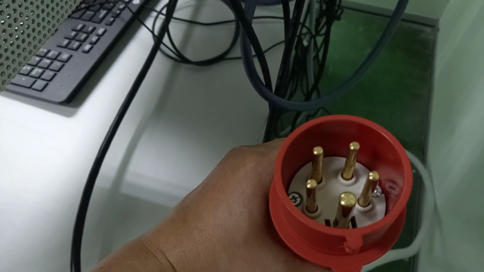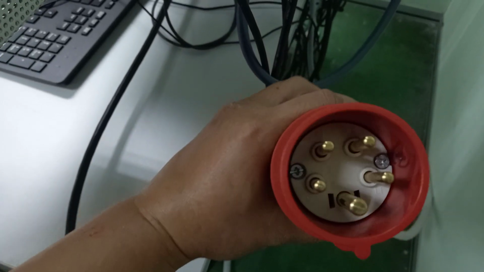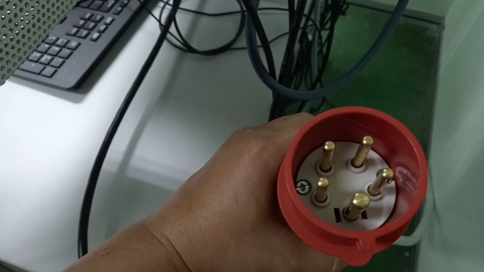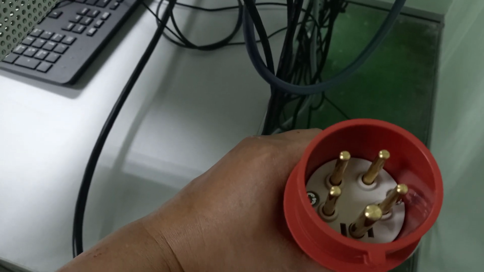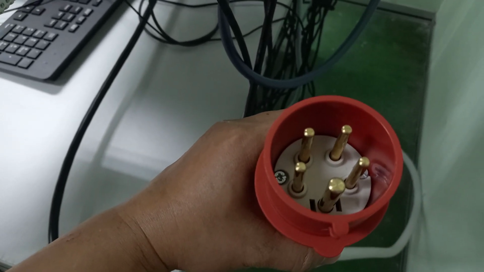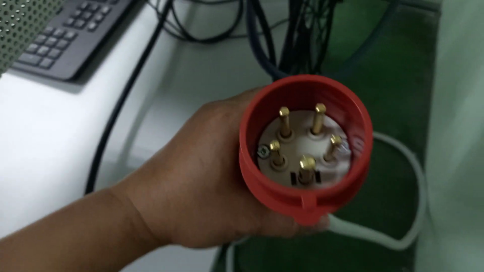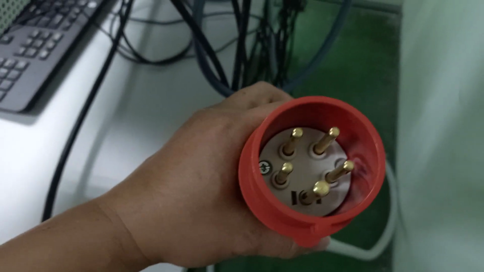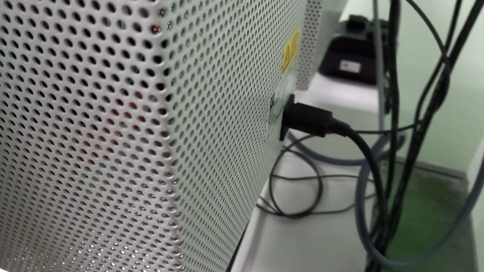I mean, here we have 5 electrodes, right? Then we have the biggest electrode there. So what is the difference between the biggest and those 4 electrodes? So please give some explanation regarding this. And what should be the rated voltage carried by these cables? So please think about this.